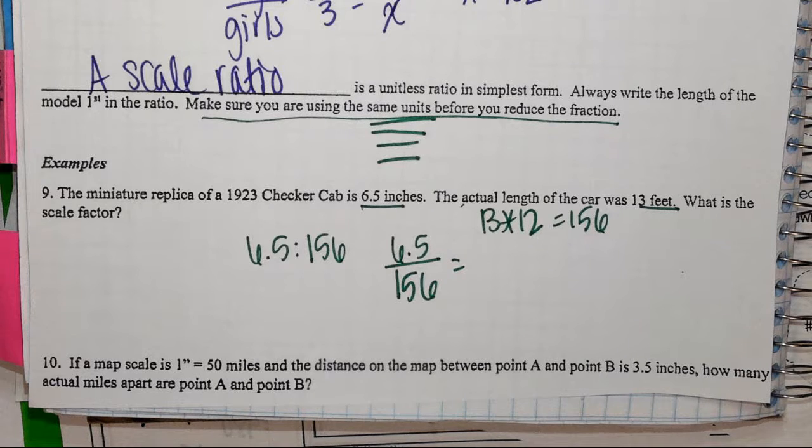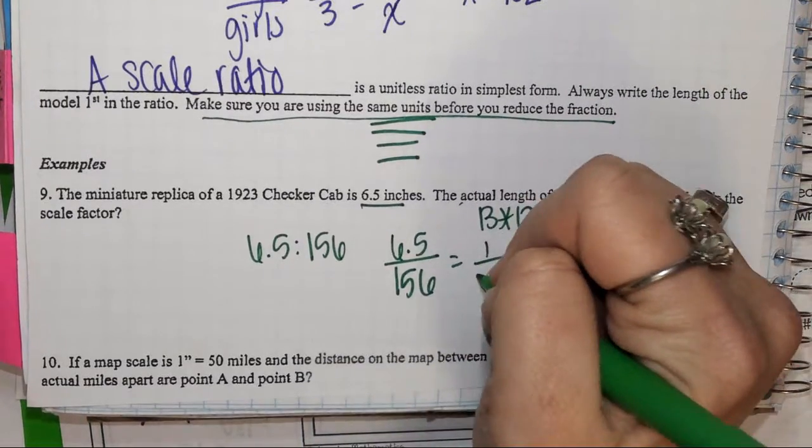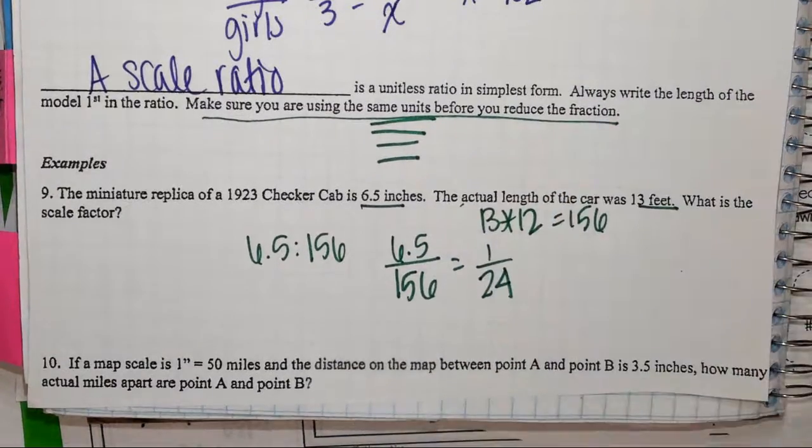Can you turn that into a fraction for me? It's not over anything because we're not cows. Okay, you know what? 1 divided by 24? Awesome.